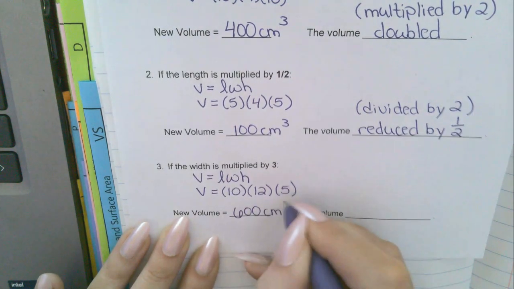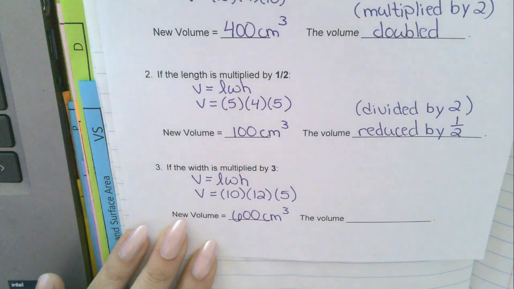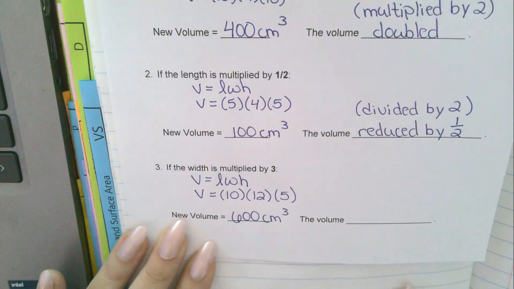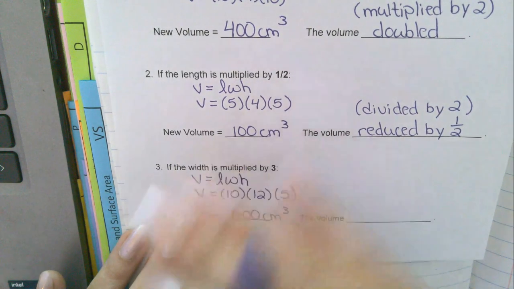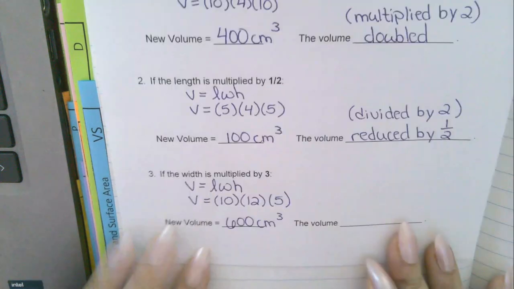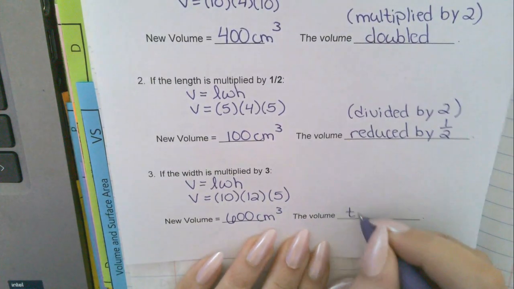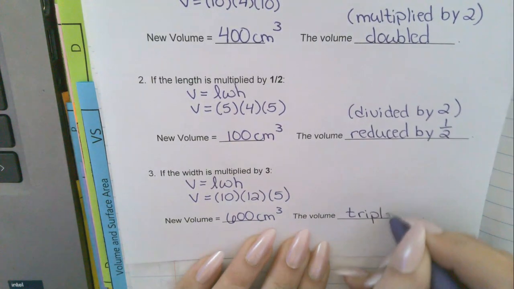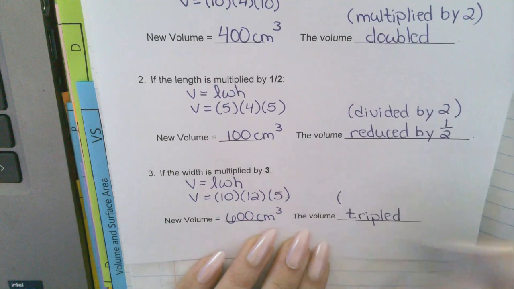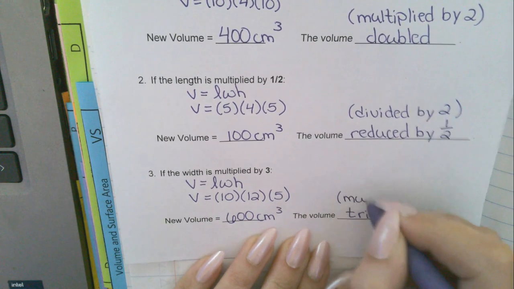centimeters cubed. Good. What would we say is the relationship between my new and my old? It tripled. Perfect. My volume tripled, which means we multiplied by what number? Good.